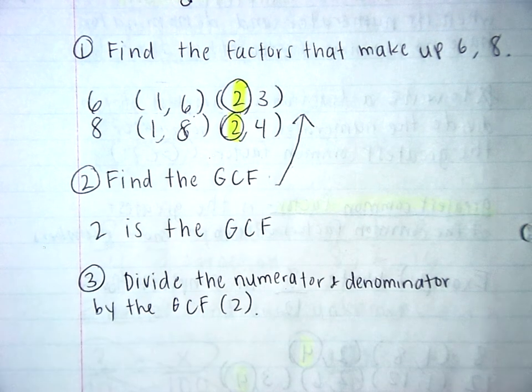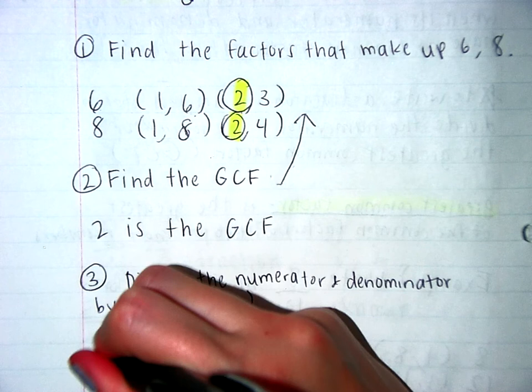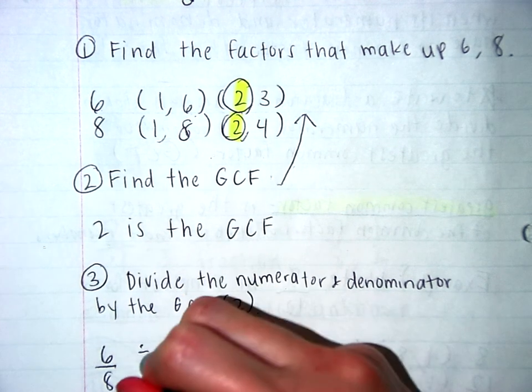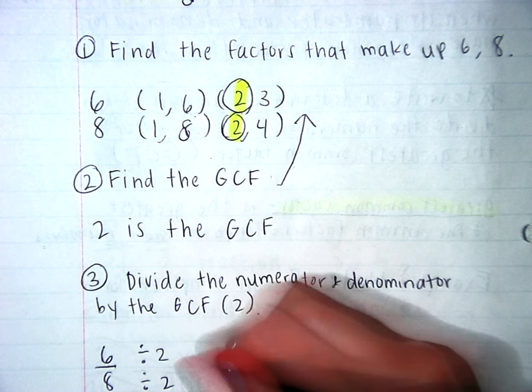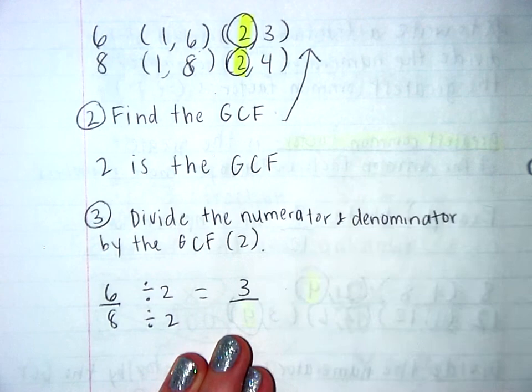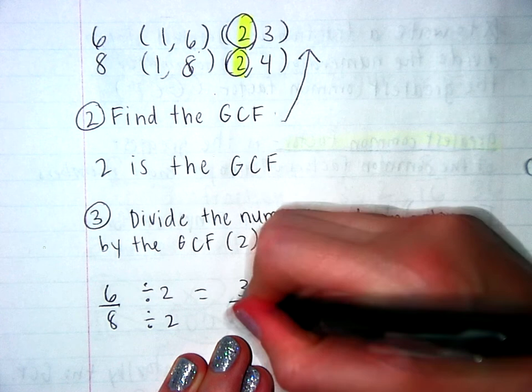So then I'm going to take my fraction, which is 6 over 8, and divide it by 2. 6 divided by 2 is 3. 8 divided by 2 is 4.